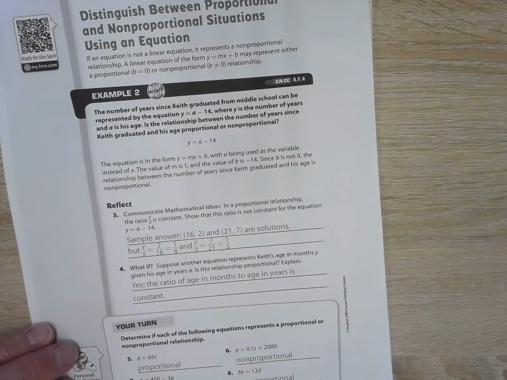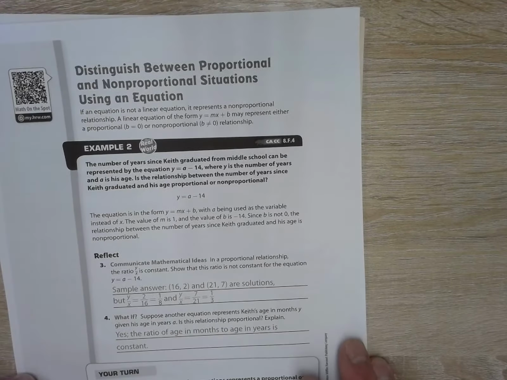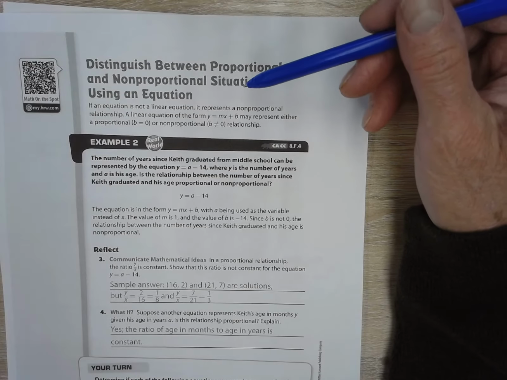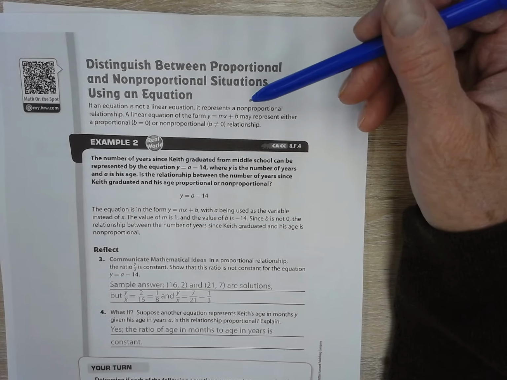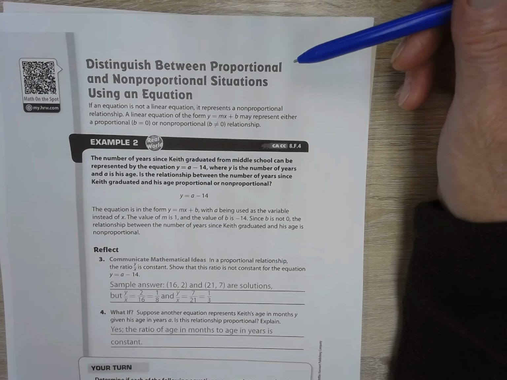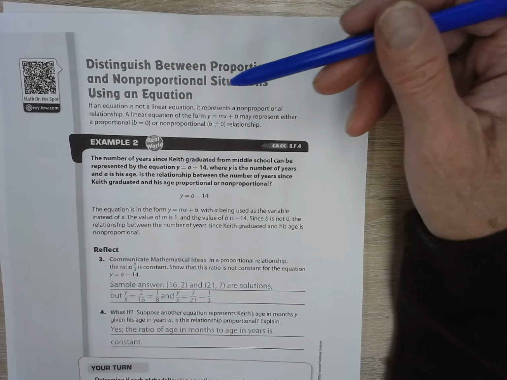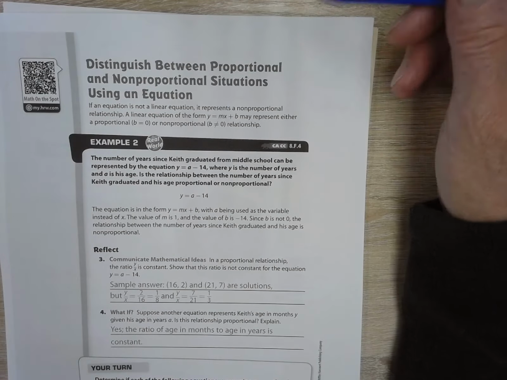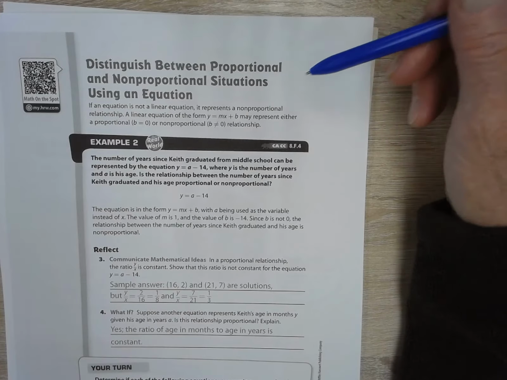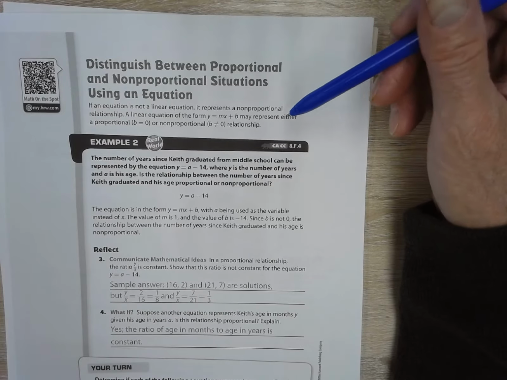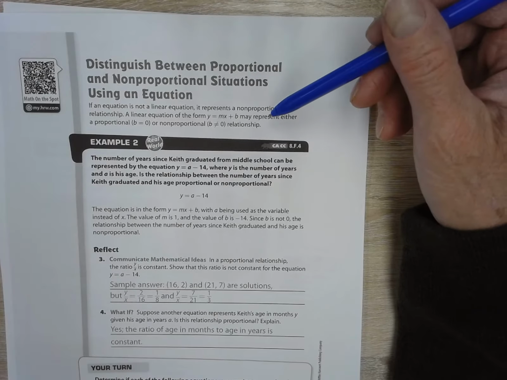Let's move on to page 116. If an equation is not a linear equation, it represents a non-proportional relationship. A linear equation of the form y equals mx plus b may represent either a proportional relationship, where b is 0, or a non-proportional relationship, where b is not 0.